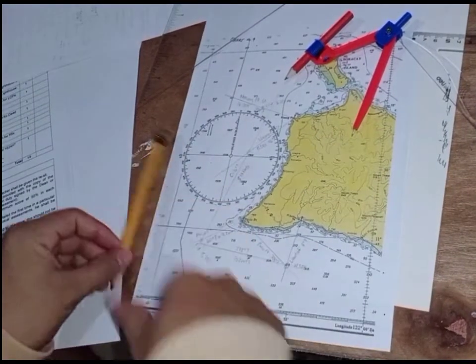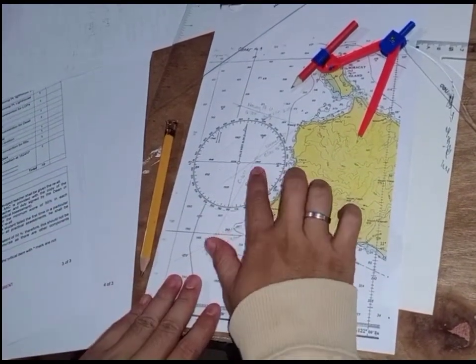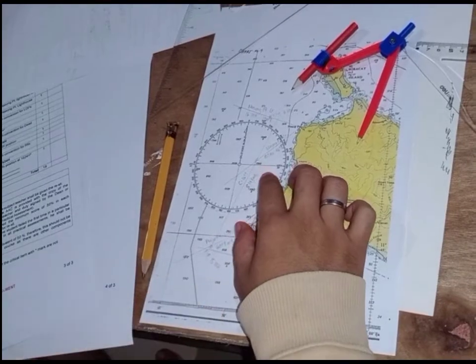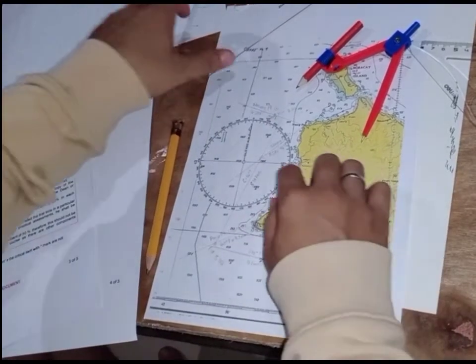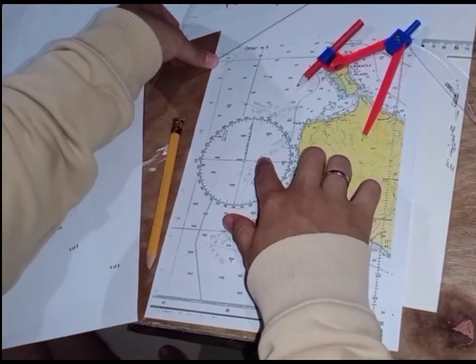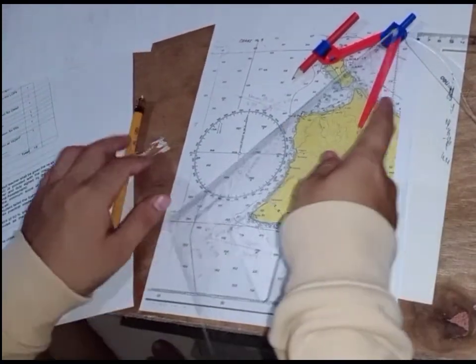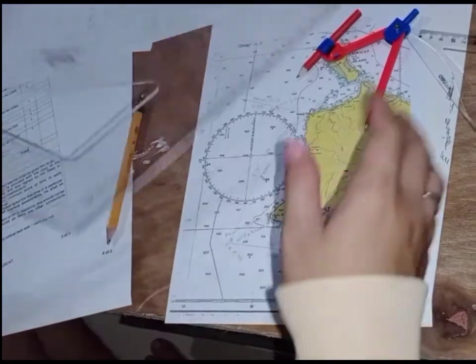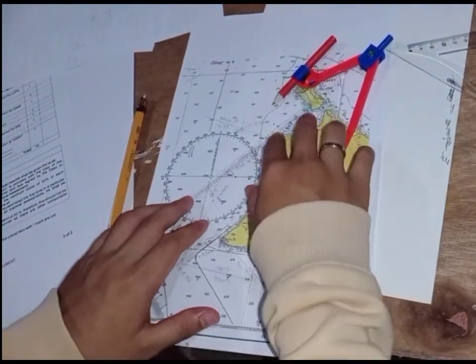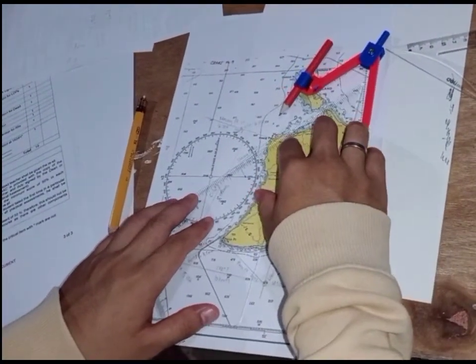Next thing to do is to determine 1624 hundred as your running fixed position. Since we have 46 degrees true in this part, locate 46 degrees true.